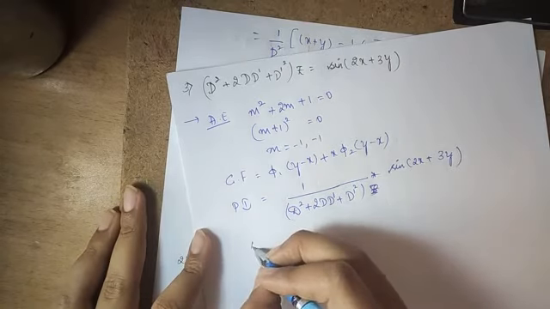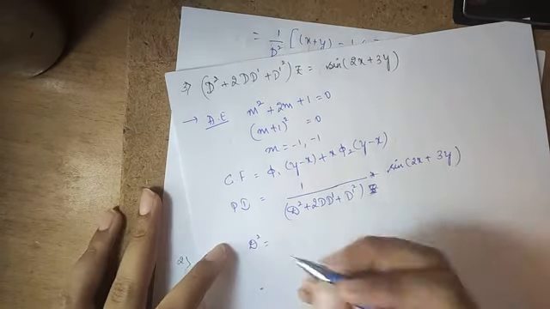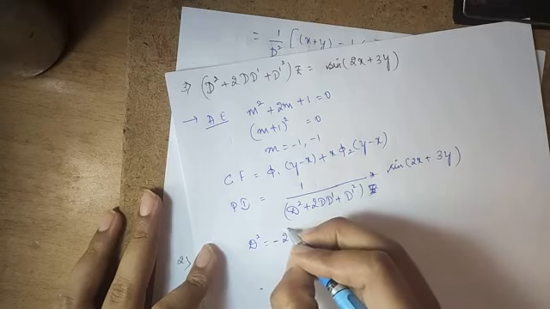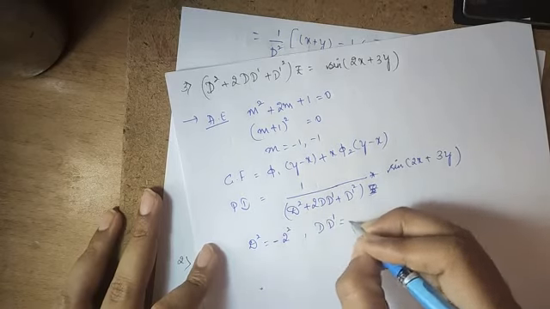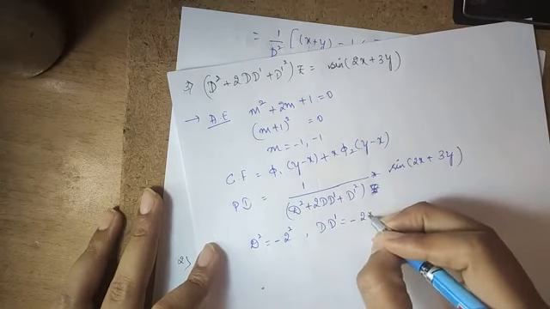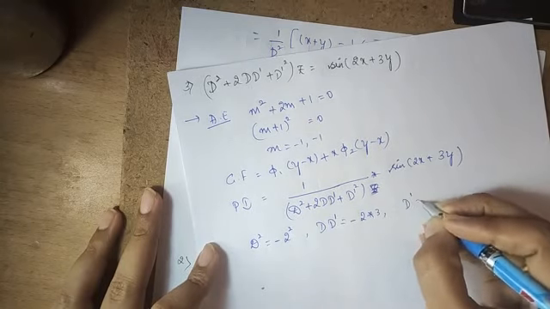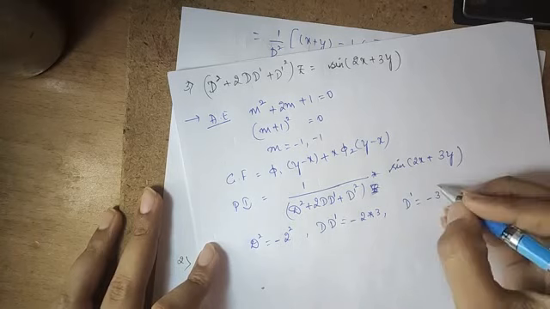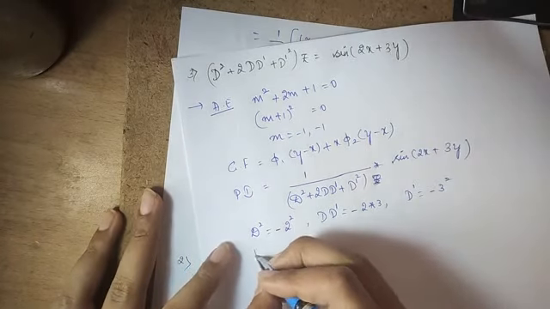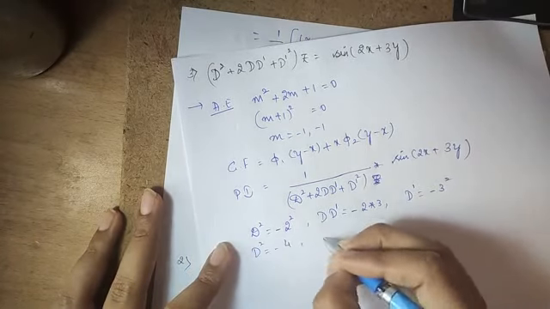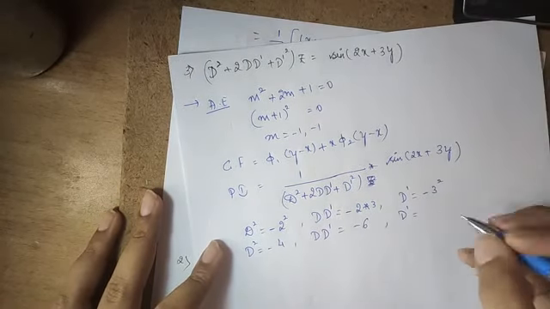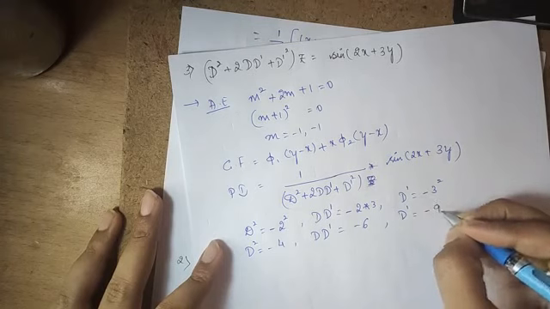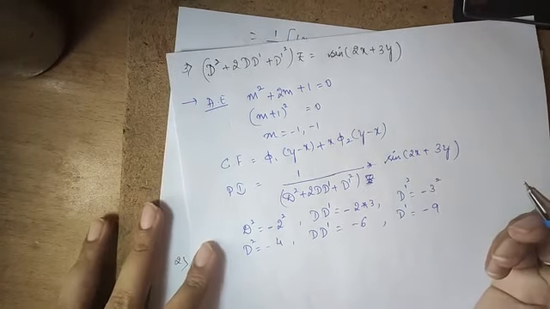So I have to replace D square with minus a square, that is nothing but minus 2 square, and DD dash as minus ab, that is 2 into 3, and D dash square as minus 3 square. So that is nothing but D square is minus 4, DD dash is minus 6, D dash square is minus 9.